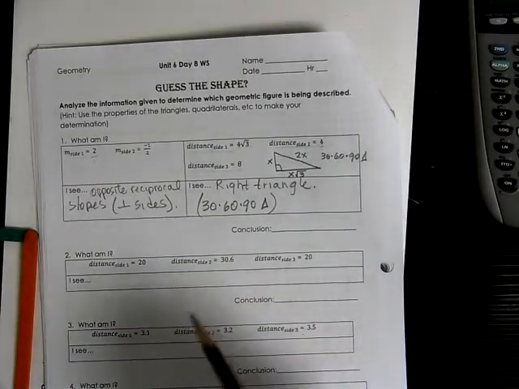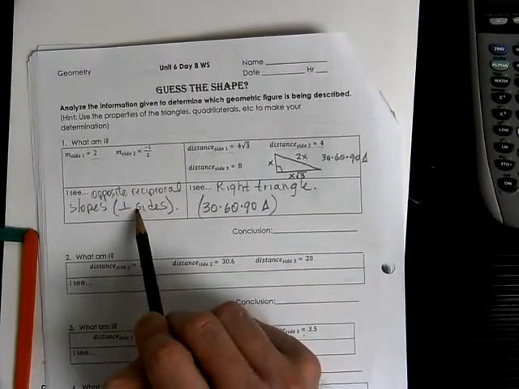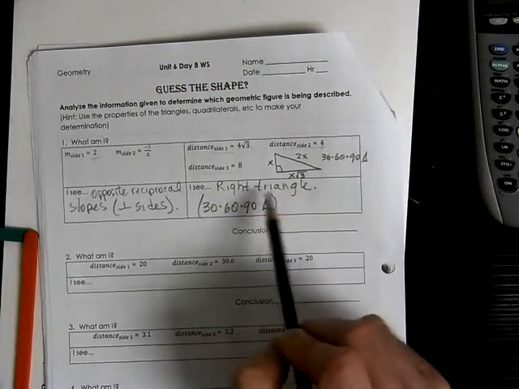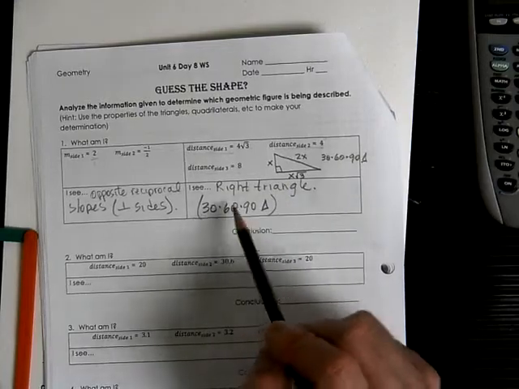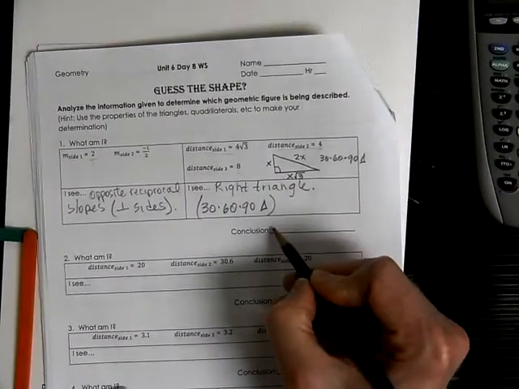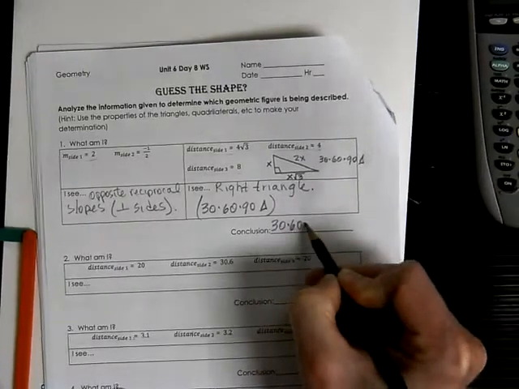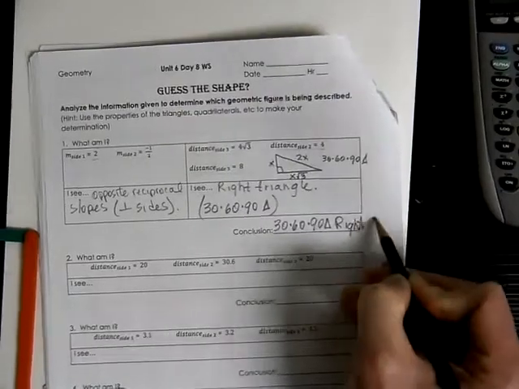But you for sure would know that this was a perpendicular side, so right angle, and it was a triangle, so you could at least call it a right triangle. I know that the other angles have to be 30 and 60. So 30, 60, 90, right triangle.